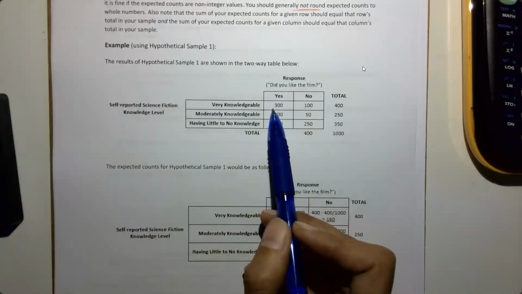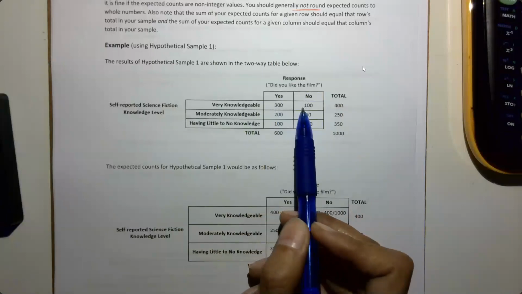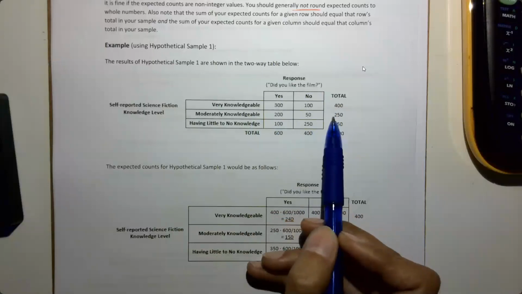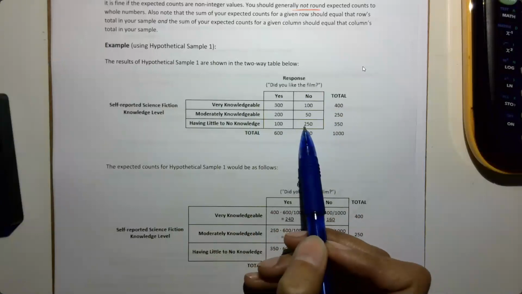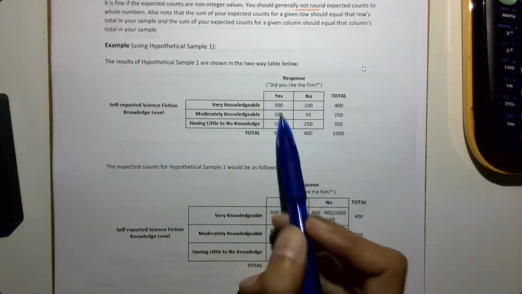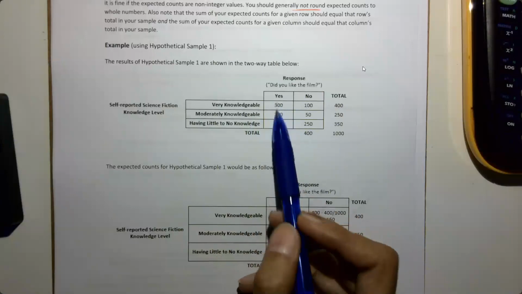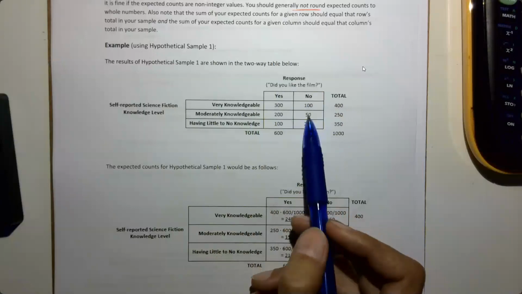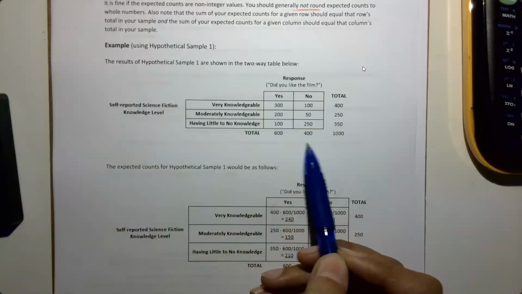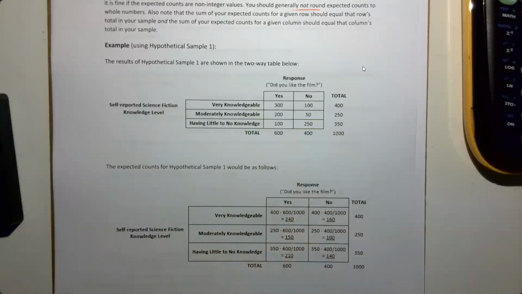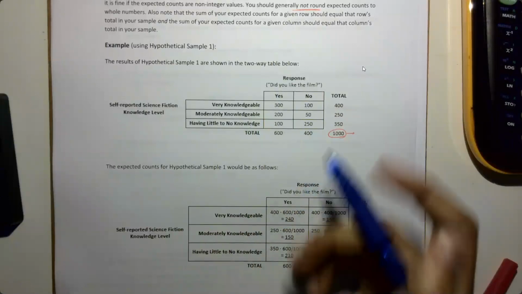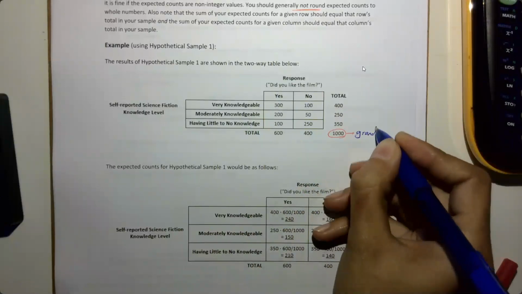So 300, 100. The total is 400. 250, 250, 100, 250, 350. The total of the first column is 600. The total of the second column is 400, and the grand total is 1,000. This is our grand total. Okay.